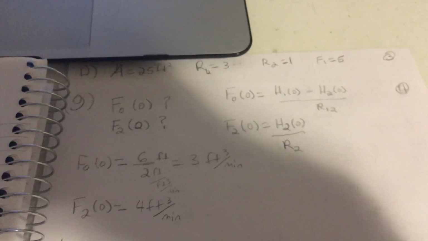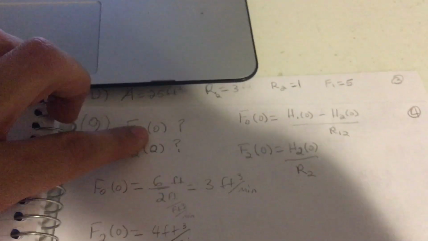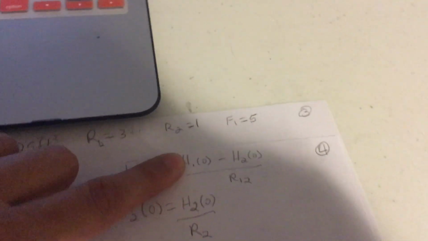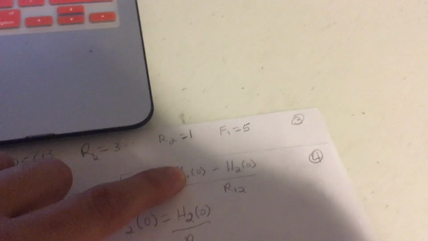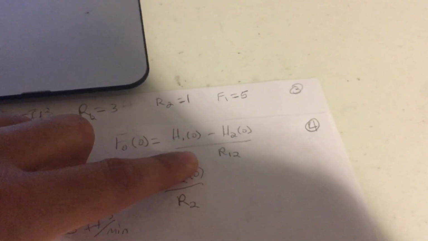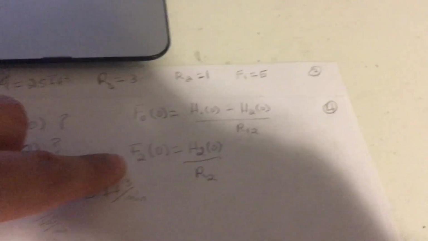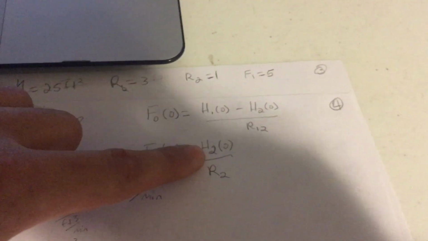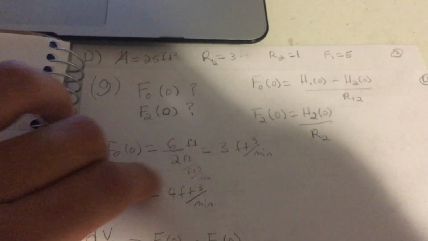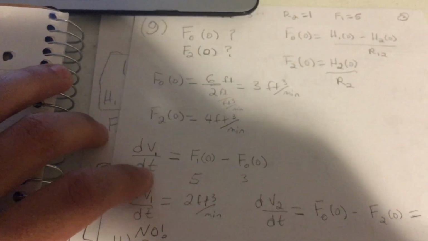So what you're going to want to use to determine that first is let's find the flow rate out at the initial value of 0. And we have an equation for that. Flow rate out at time t, which is going to be 0, is h1, height 1 of time t, which is the initial value. So this is the initial flow rate out with the initial height of tank 1 minus the initial height of tank 2 divided by that R12, which you remember where that equation comes from. And same for F2, it's the initial value of the height of tank 2 divided by R2. So you get those values there, 3 feet, 4 feet. Hopefully you understand where that came from.